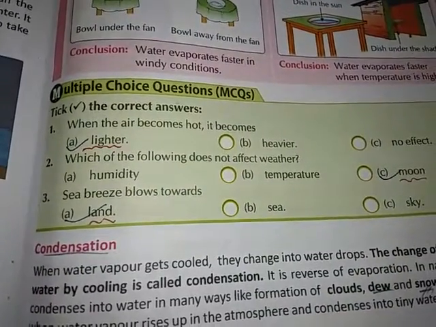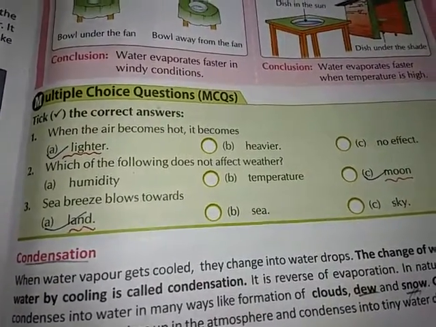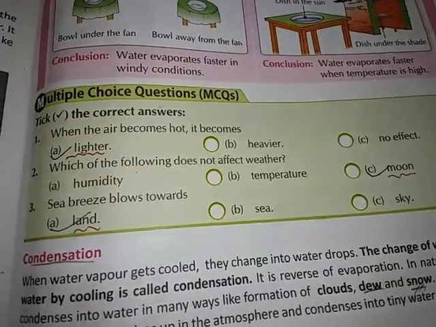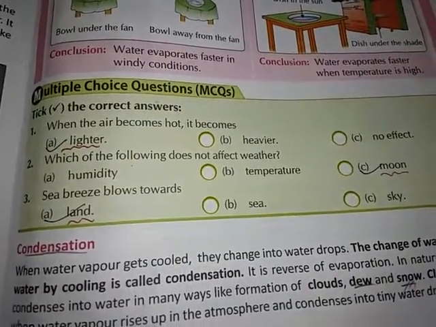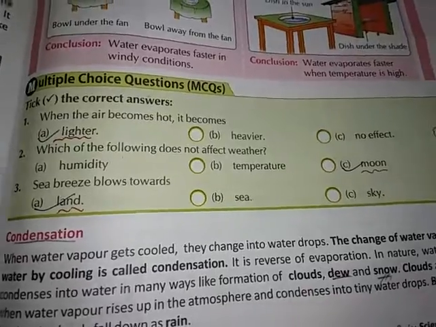Now MCQs. First: when the air becomes hot, it becomes lighter. Answer is lighter. Second: which of the following does not affect weather? Answer is C, moon. Third: sea breeze blows towards, answer is A, land.